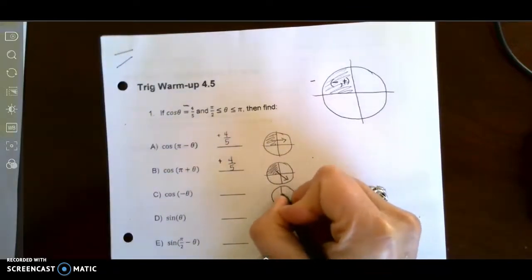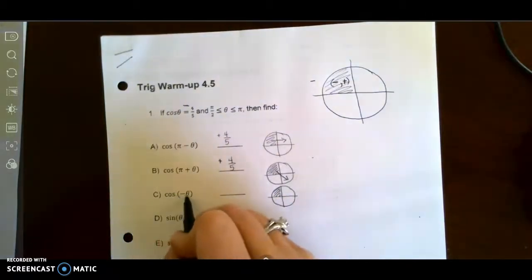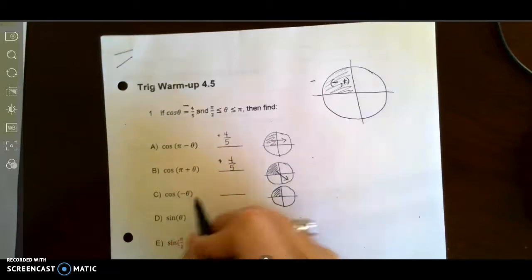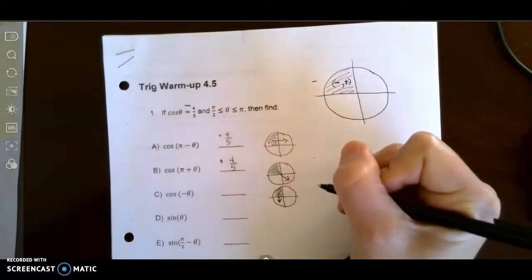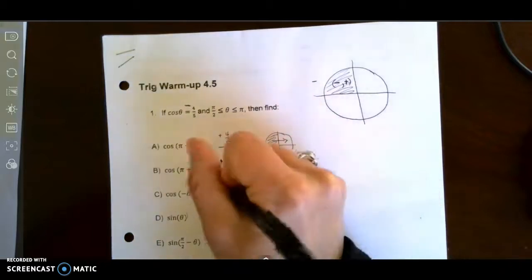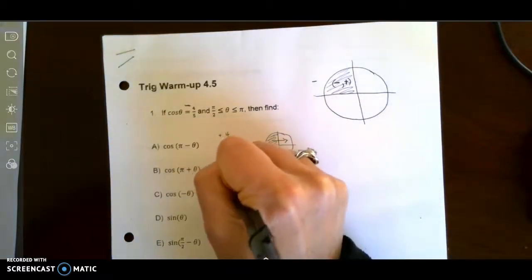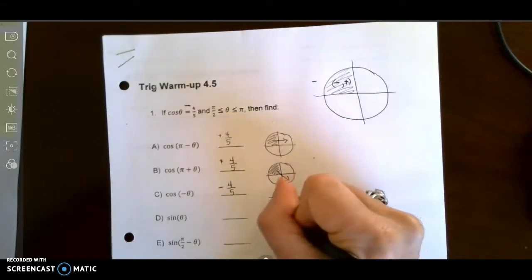Right, for letter C, again, I start in quadrant 2. Opposite of theta means that I go up and down, so I'm going to go down to here. And cosine on this side of the unit circle is negative, so this would be a -4/5.